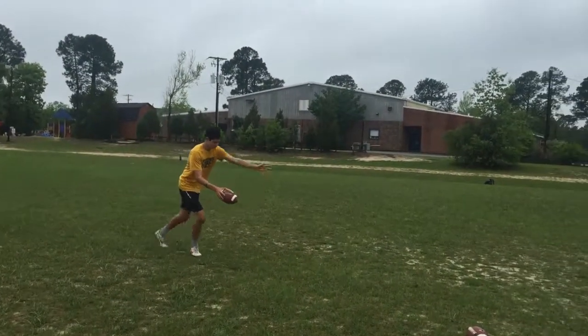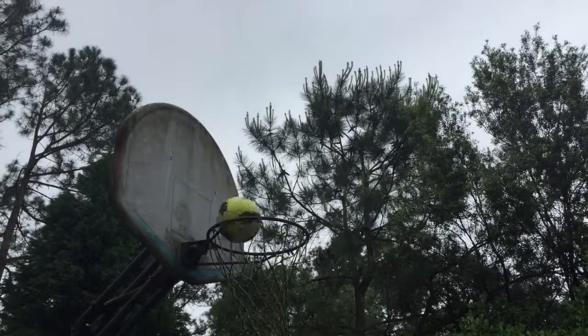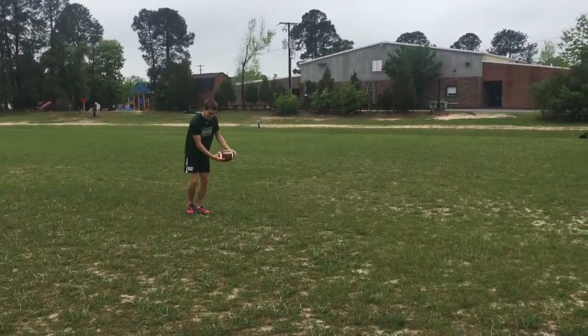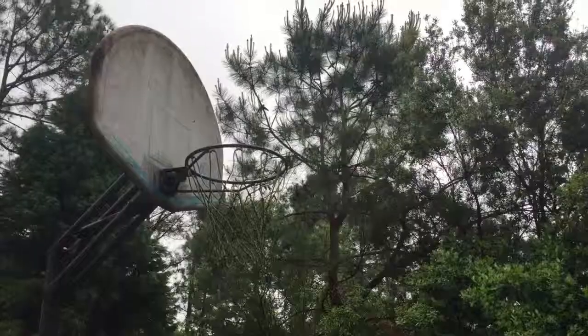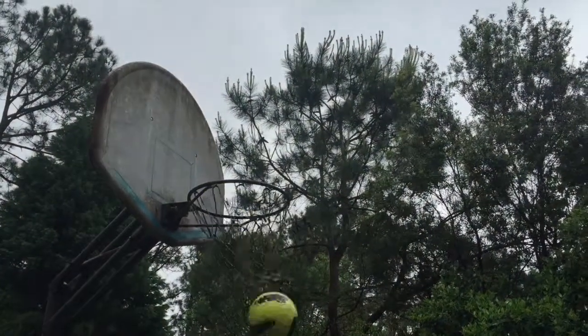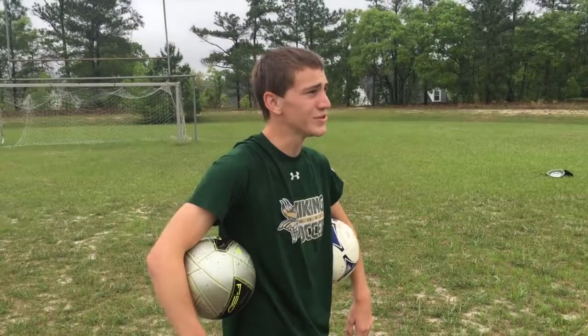Bump squat. Yeah, I'm pretty good with balls.